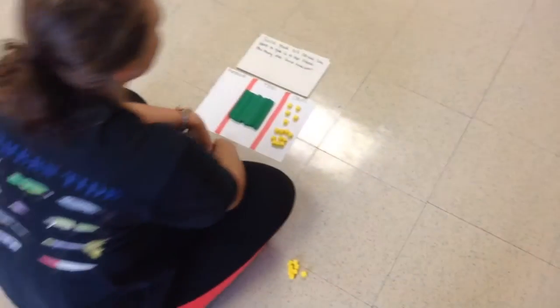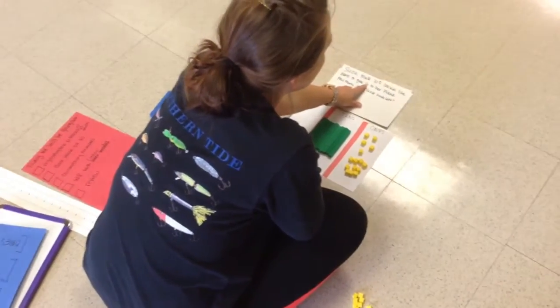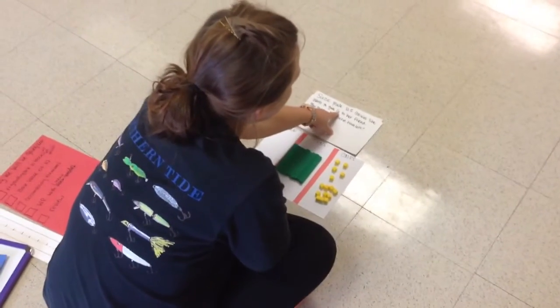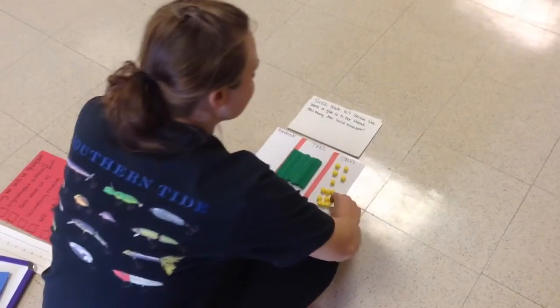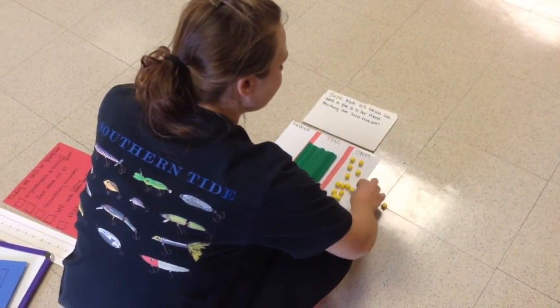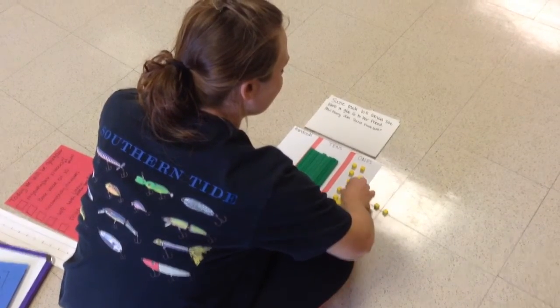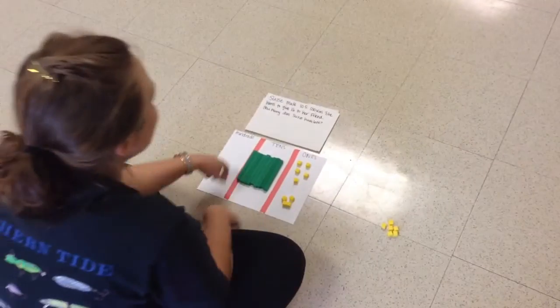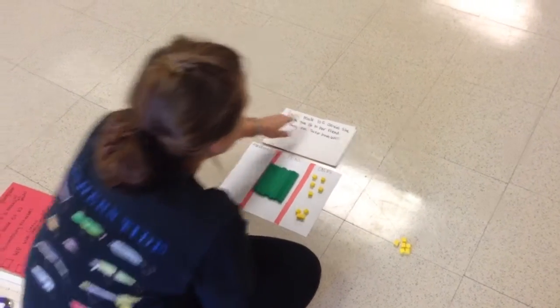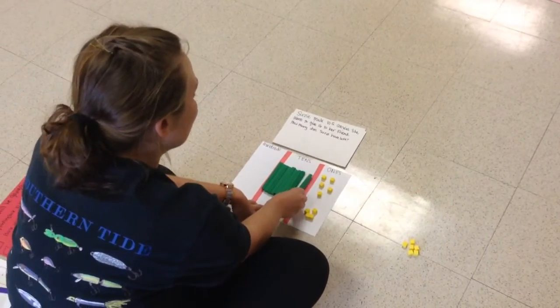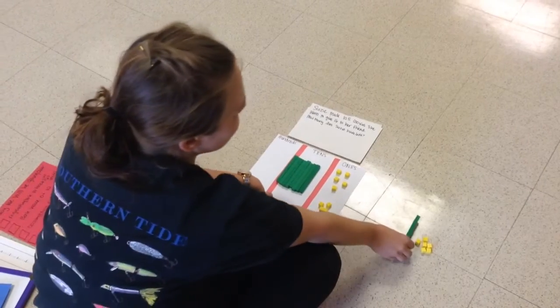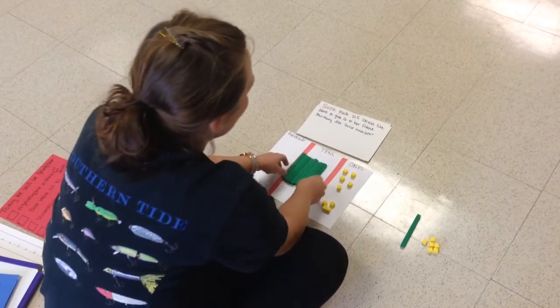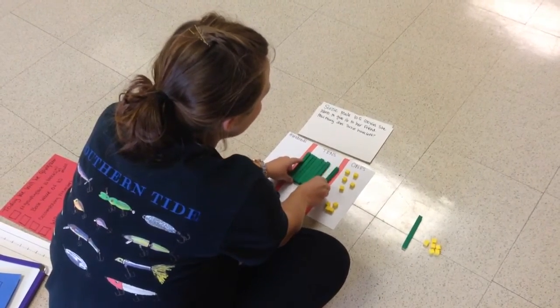So now, since we're taking away 16, we have a 6 in the ones place, so we're going to take away 6 units. 1, 2, 3, 4, 5, and 6. So we're going to take away those. And then we have a 1 in the tens place, so we're going to take away 1 long in the tens place. So we're going to take that away. So right here we have our answer.